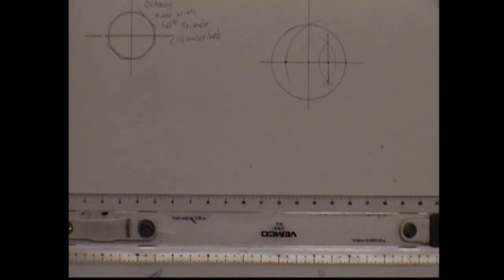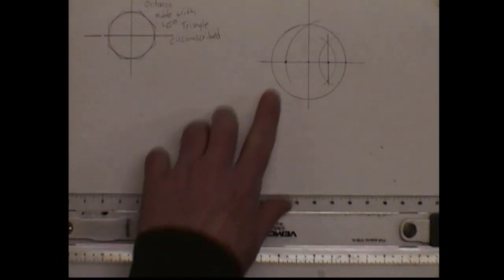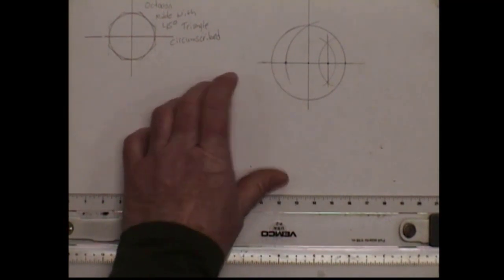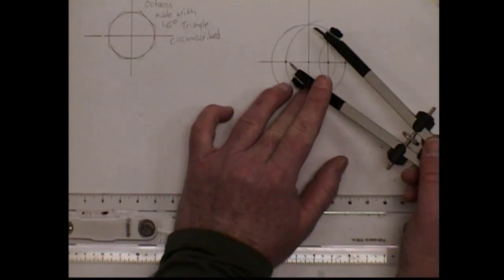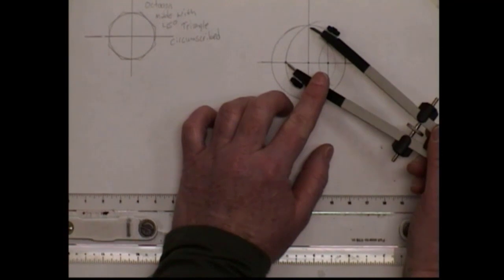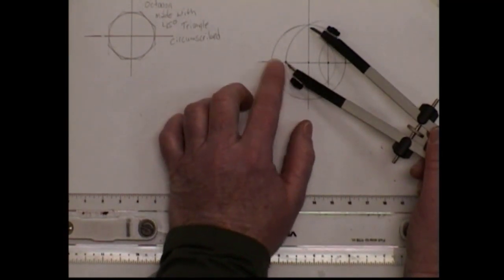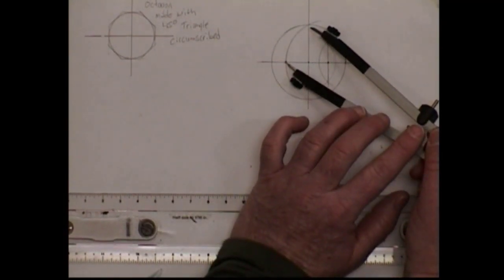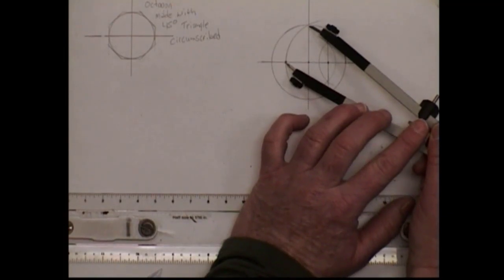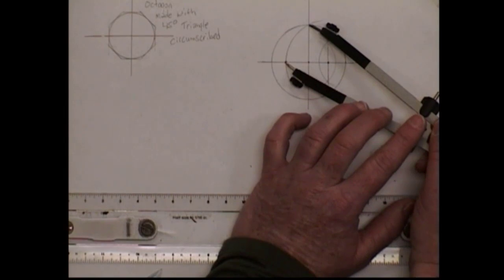So our next step, once we know this point, is to take our compass and put the needle point at the point that we know, and it's only going to be slightly larger. If you'll notice, it's just a slightly larger amount than the other arc that we just made.